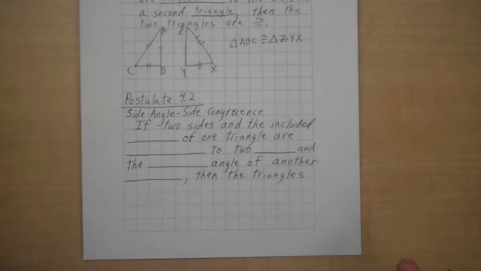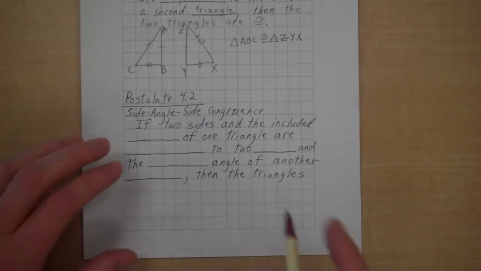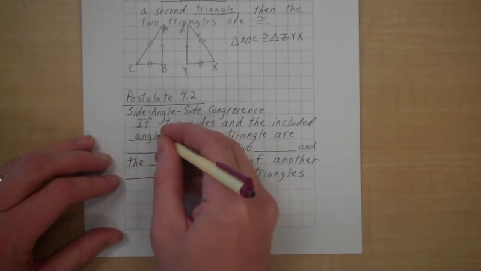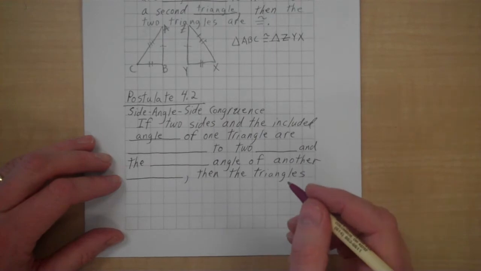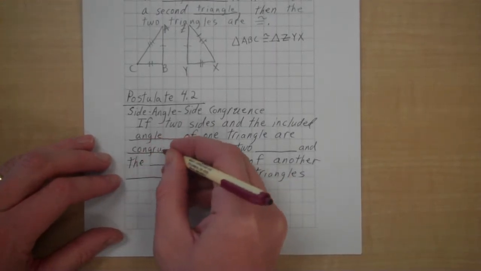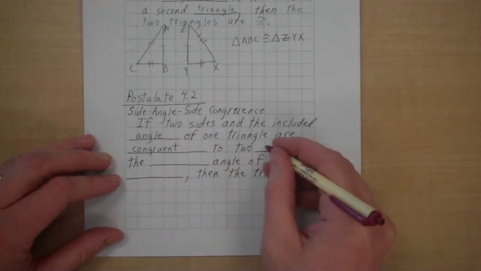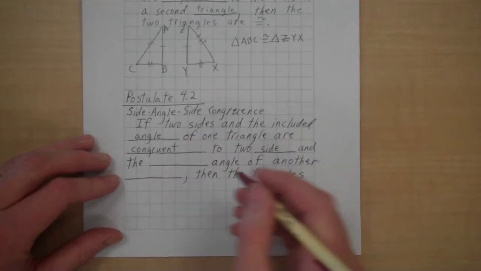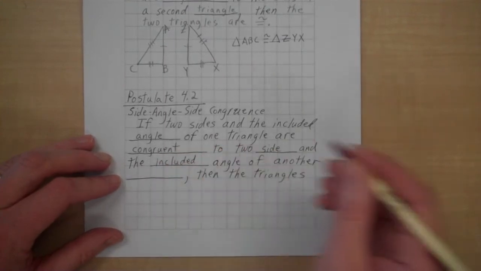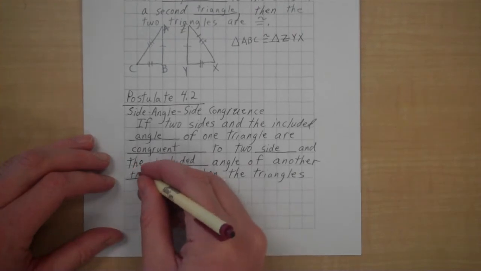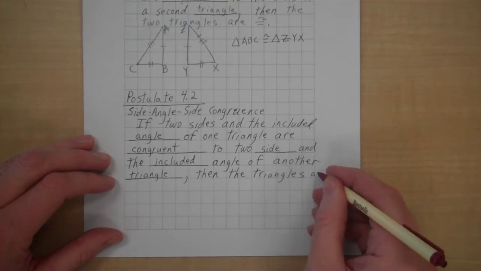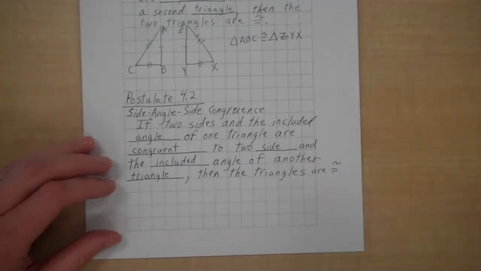We have a second postulate, the side angle side congruence. If two sides and the included angle of one triangle are congruent to two sides and the included angle of another triangle, then the triangles are congruent.